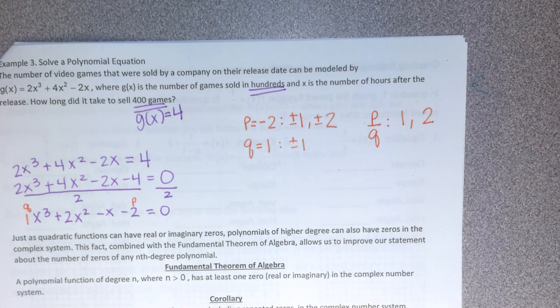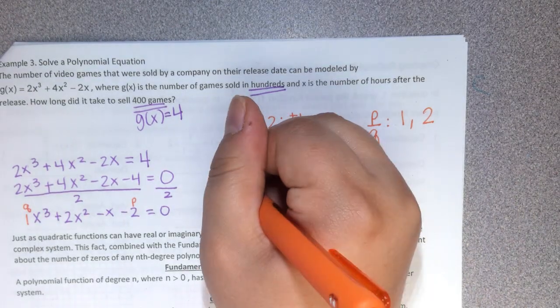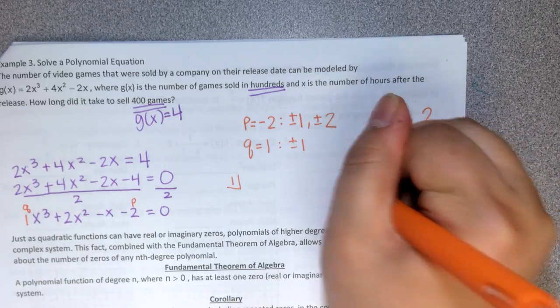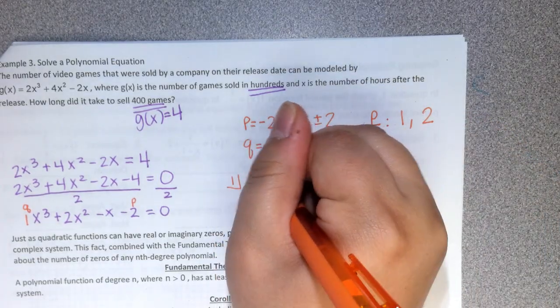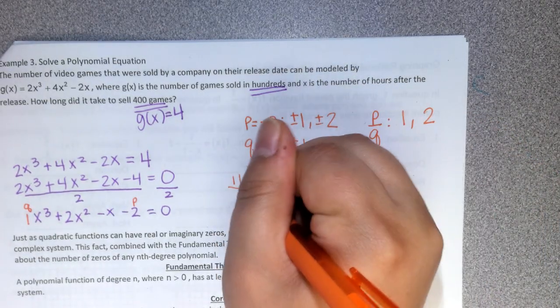So who wants to try 1 out and who wants to try 2 out? Let's see which one you pick. Who's the winner? I'm going to do both for the sake of proving it to y'all.